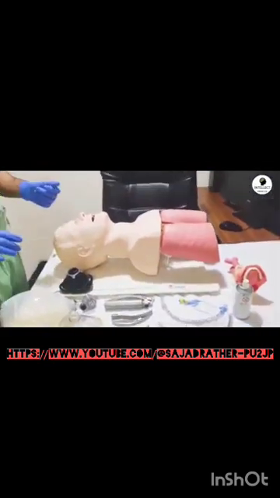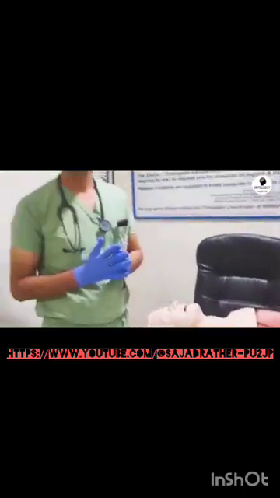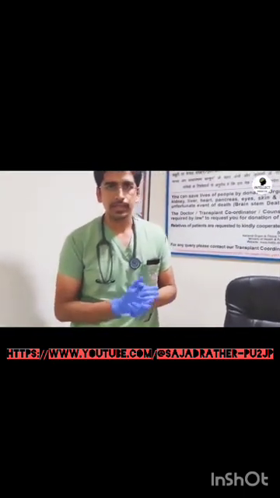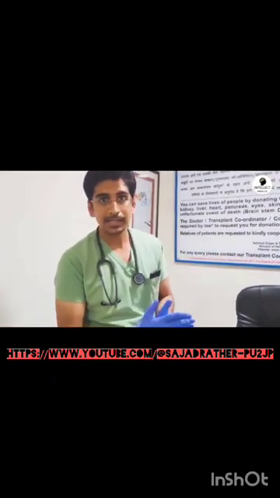Coming on to the procedure, how to perform it. First of all, you need to have all the universal precautions. That means you need to wear gloves and a mask. And now we are working in this COVID era, so we need to wear a mask. That is mandatory. Before performing any kind of procedure, before intubating or even bag and masking, you need to have your mask, right?